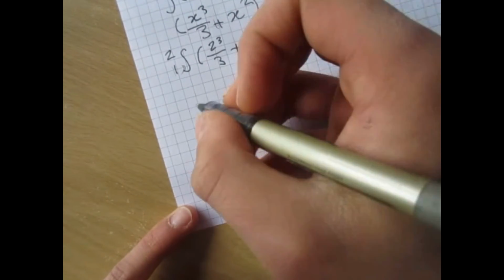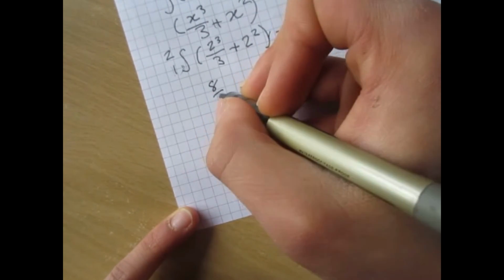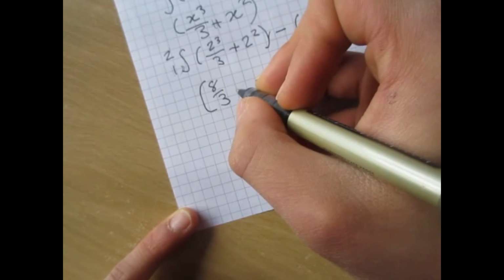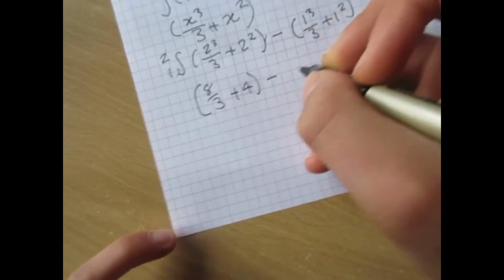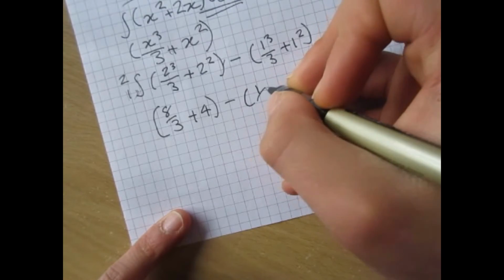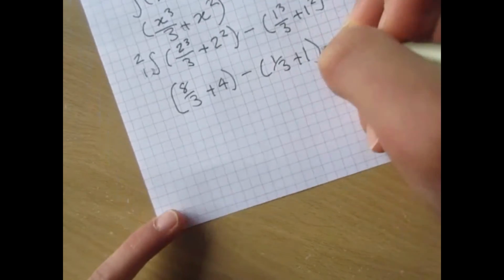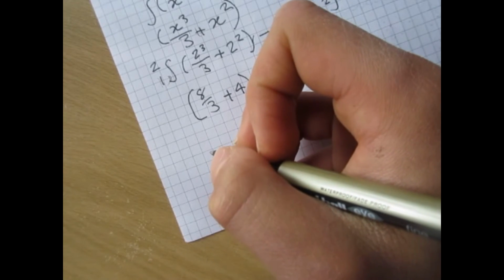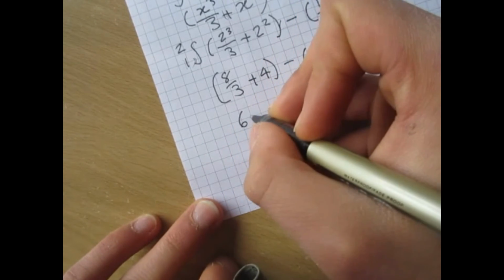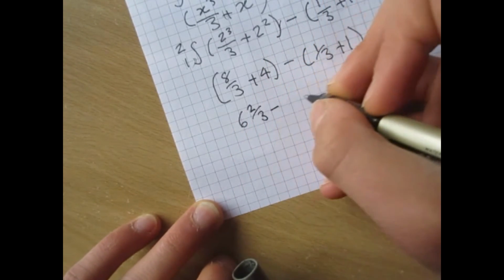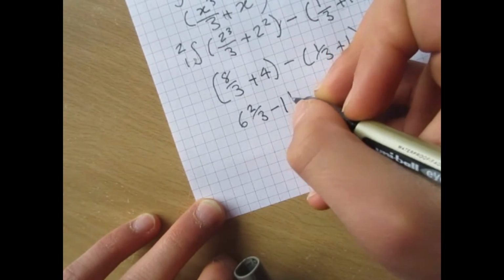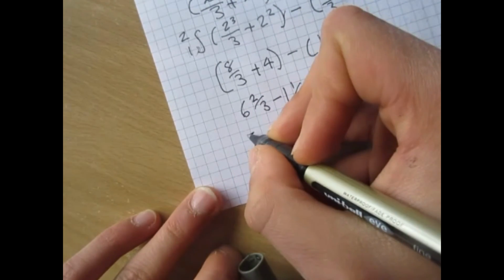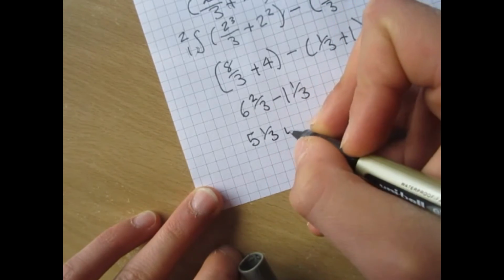So if we go further, what we end up with is 8 over 3, draw a bracket around that, plus 4, minus 1/3 plus 1. So that gives you effectively 8 over 3, which is 2 2/3, so that gives you 6 2/3 minus 1 1/3, which gives you the answer of 5 1/3 units.